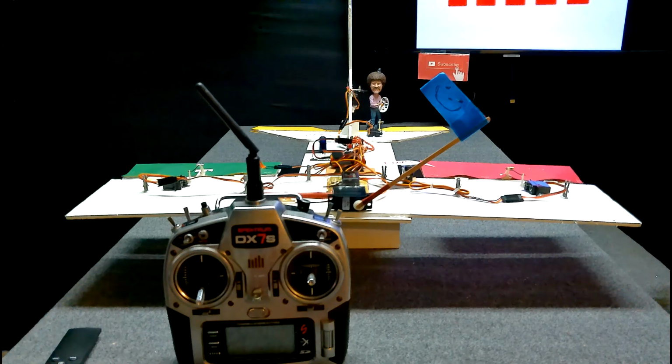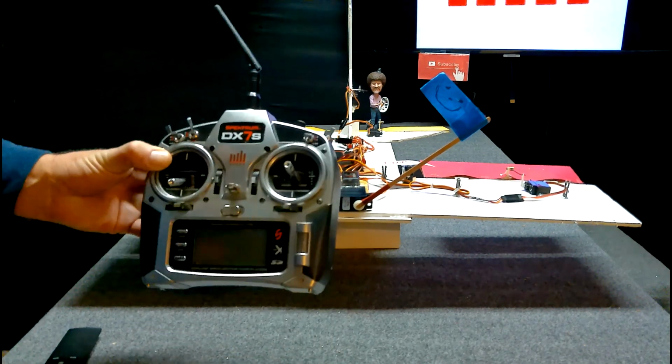5 through 9. 5 is taken, it's operating the landing gear on the P-51. 6 is taken, that's auxiliary 1. It's operating the flaps on the P-51. So that leaves 7, 8, and 9. So we have a 7th channel.